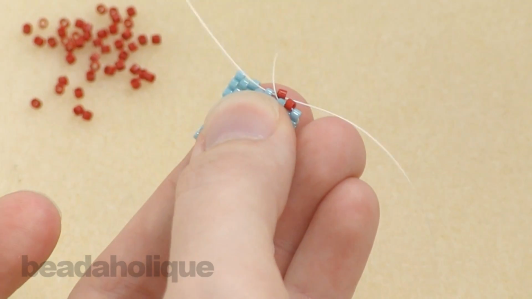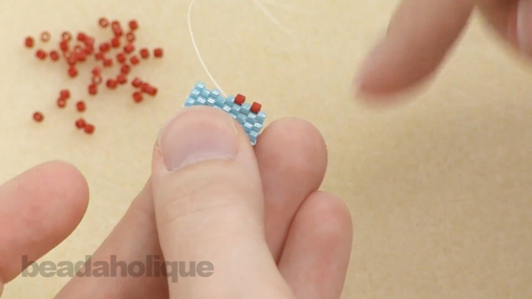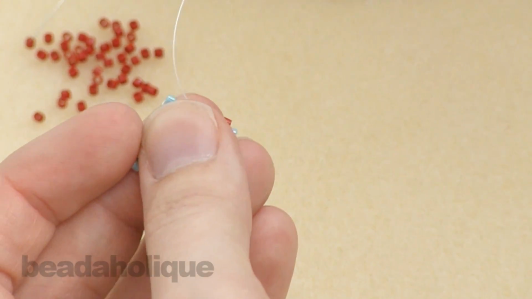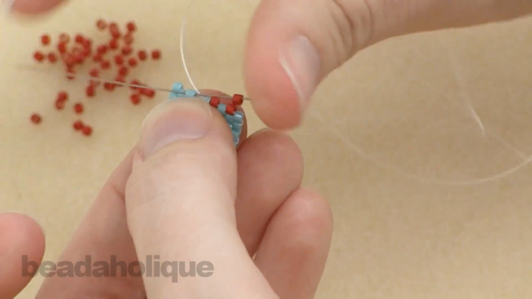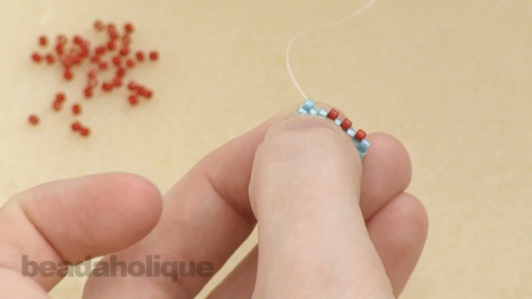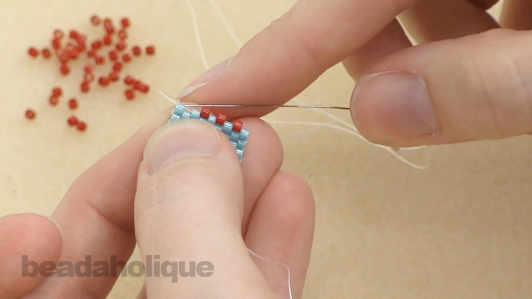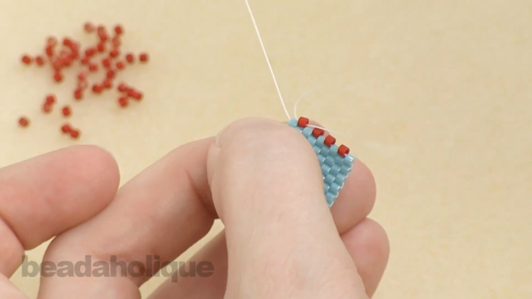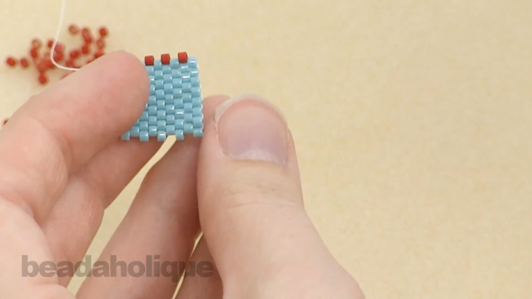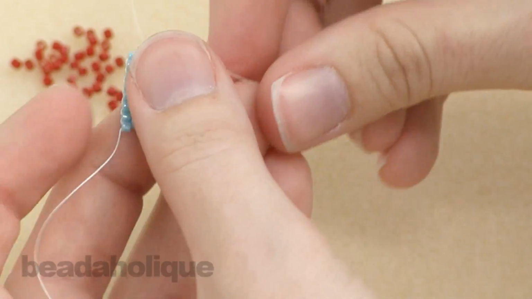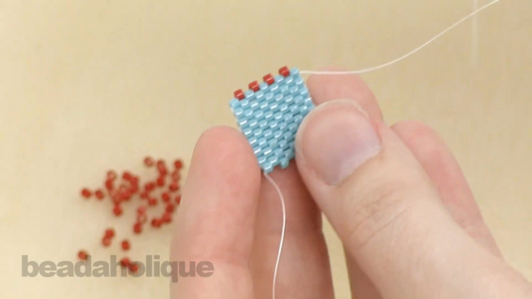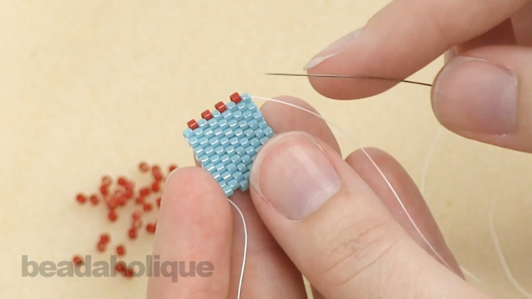And this is easier to do starting with an up row for the odd count. Depending on how many rows you're doing, whether it's odd or even, it's going to be a little bit of experimentation. There's not really a very exact precise formula. I'm just going to kind of show you how you get around to place your needle where you want it.